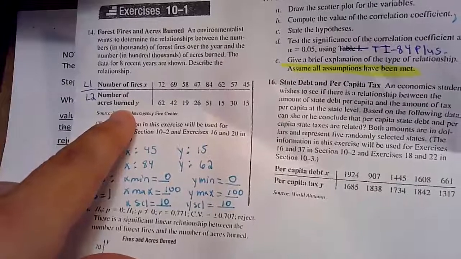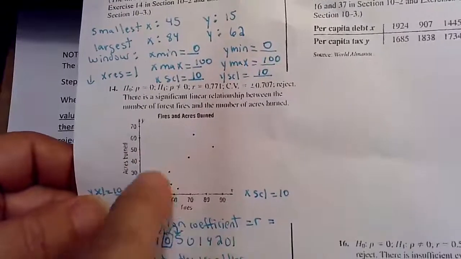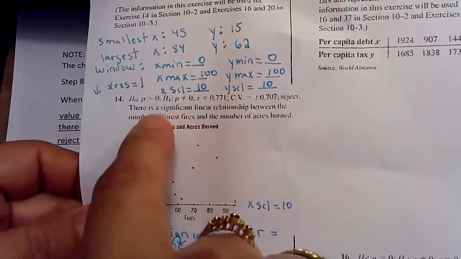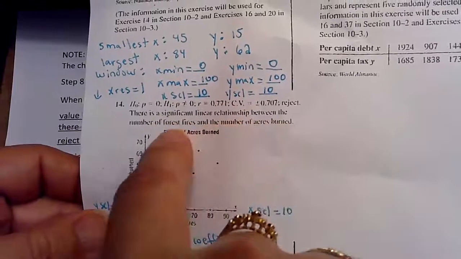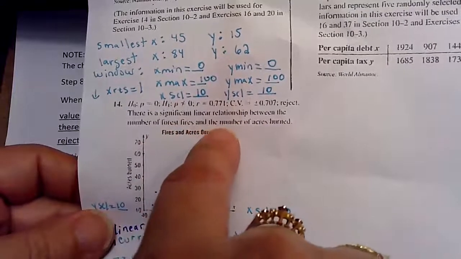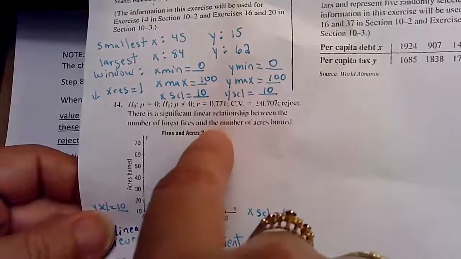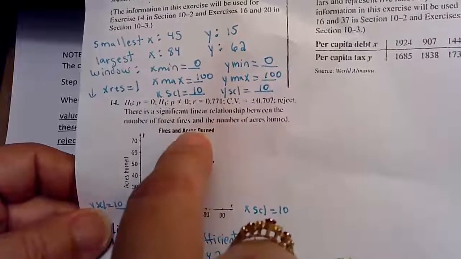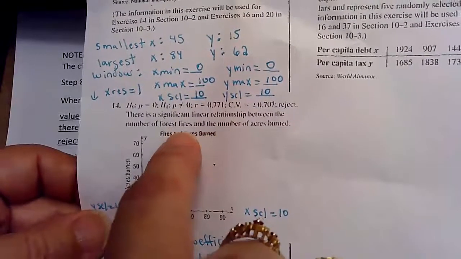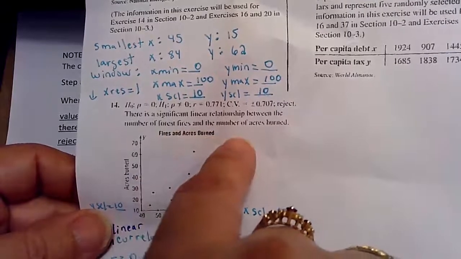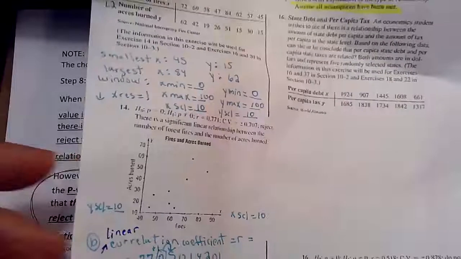The y variable is the number of acres burned. And again, if you look at this, remember these are little answers that we have here. See what it says? There is a significant linear relationship between the number of forest fires and the number of acres burned. So you conclude that there is a significant linear relationship between the forest fires and the acres burned. Okay, I'm going to actually highlight that.